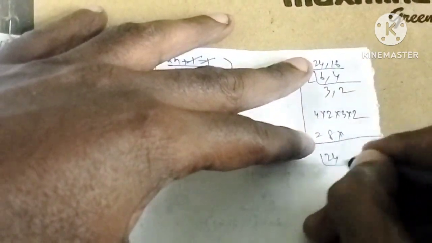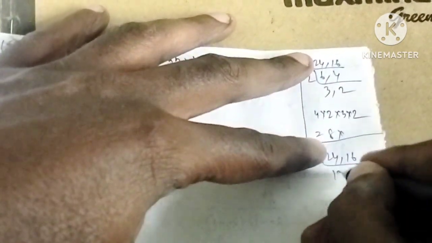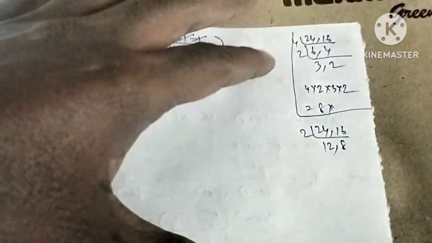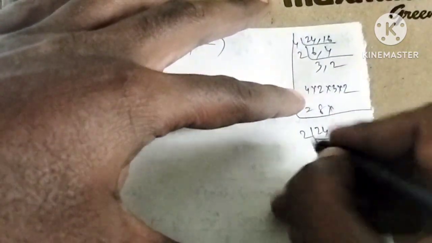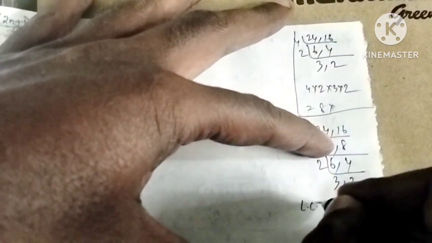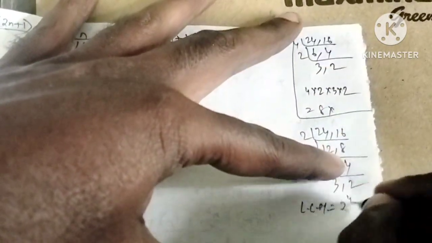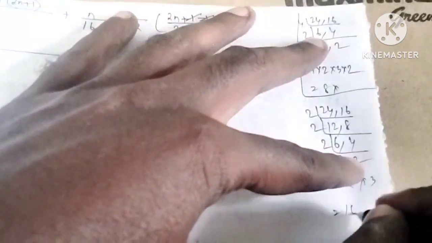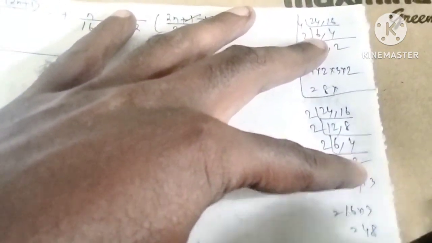Okay, 24 and 16. 2 12s are 24, 2 8s are 16. 2 6s are 12, 2 4s are 8. 2 3s are 6, 2 2s are 4. So the LCM will be 2 into 2, 2 into 2 into 2, 2 to the power 4 into 3. That means 16 into 3, that is 48.